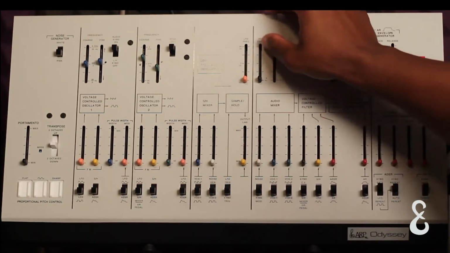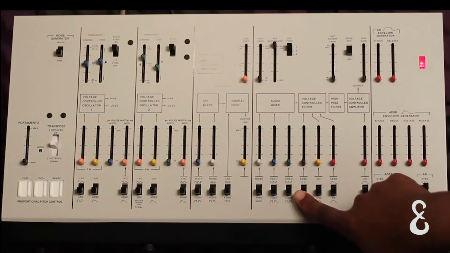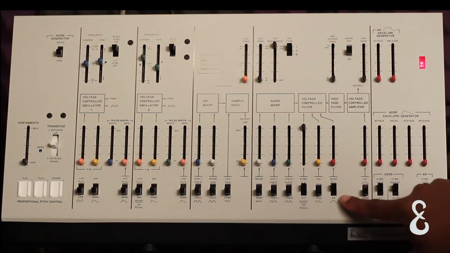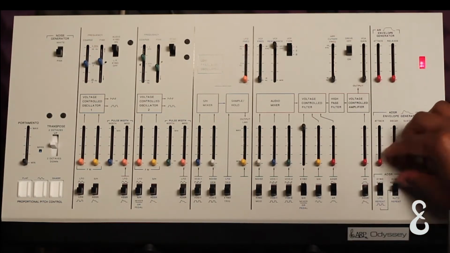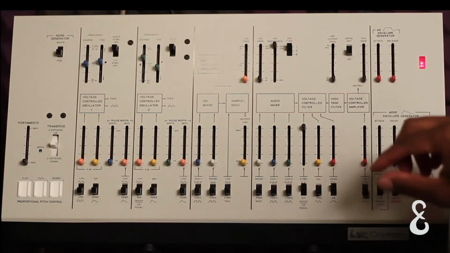We're going to work with the VCF resonance and set it to self-oscillating. Engage this keyboard CV switch so we're able to control the notes, and the note actually changes in pitch versus one note being the same throughout the whole keyboard span. I'm going to use the ADSR section versus the AR section on here because I like being able to manipulate the decay and sustain.